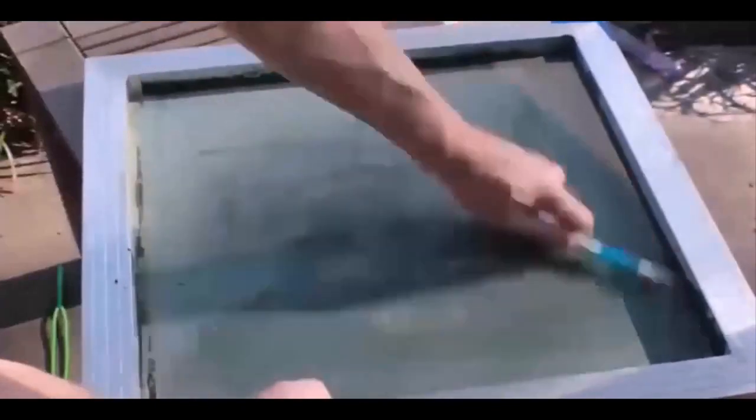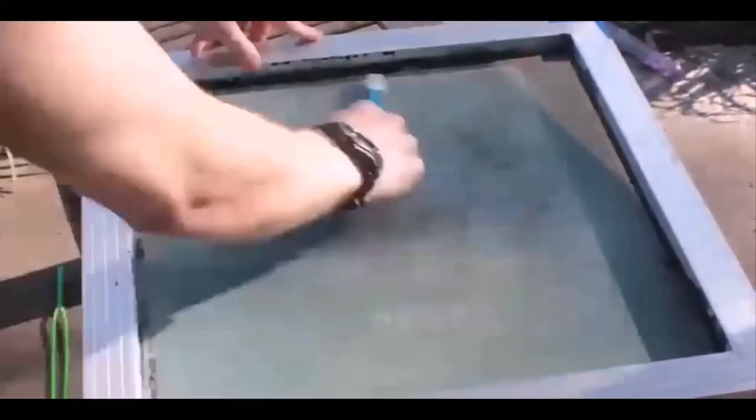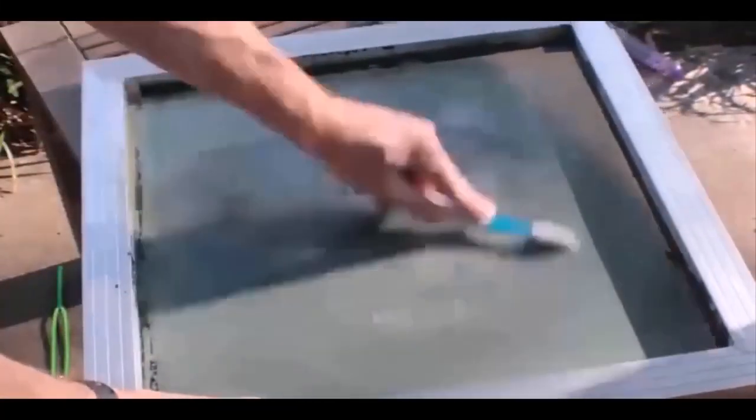Make sure you put it on both sides, and it doesn't have to stay on for more than a couple of minutes. Then you can use a hose to wash out all the emulsion. If you use dark inks, sometimes it'll stain the screen itself, but you can still reprint through them as long as the emulsion is gone.